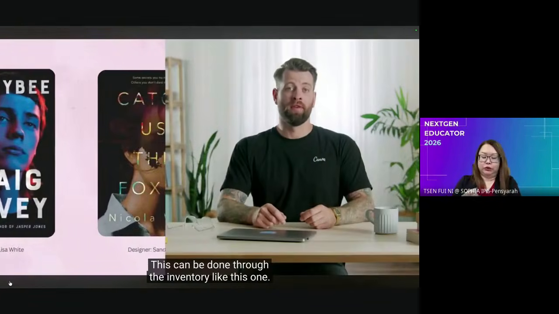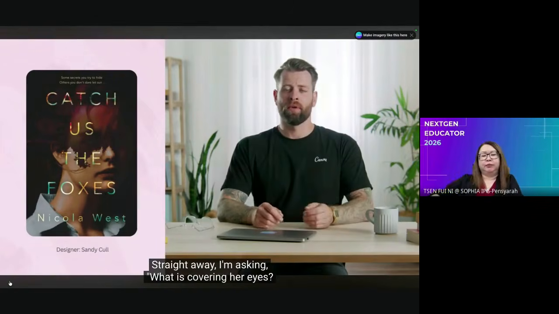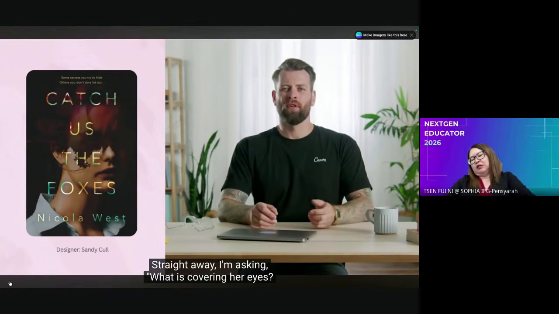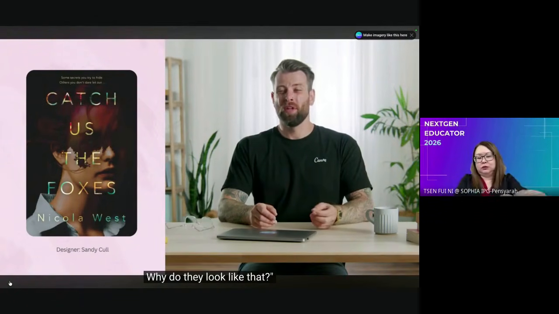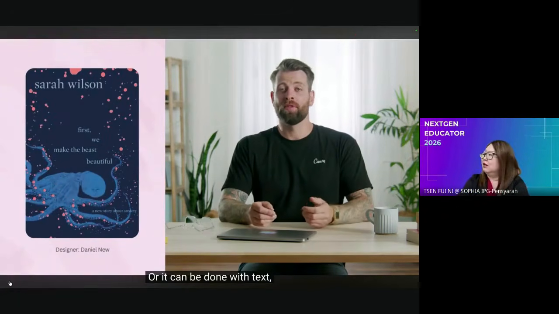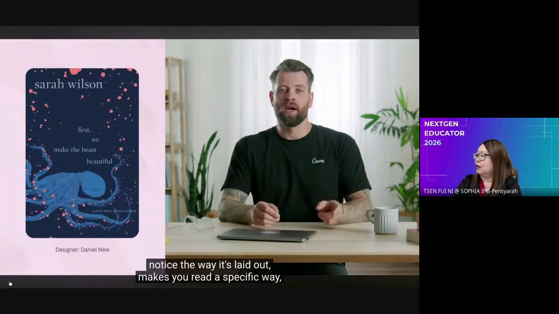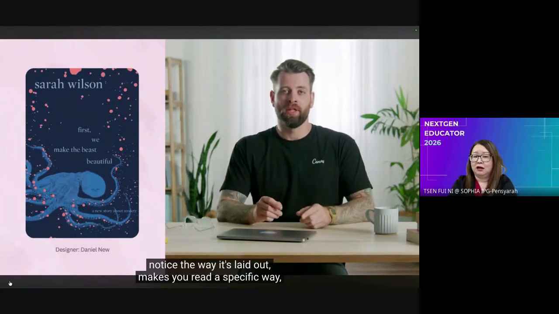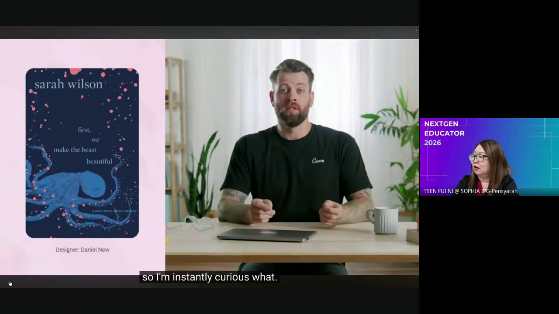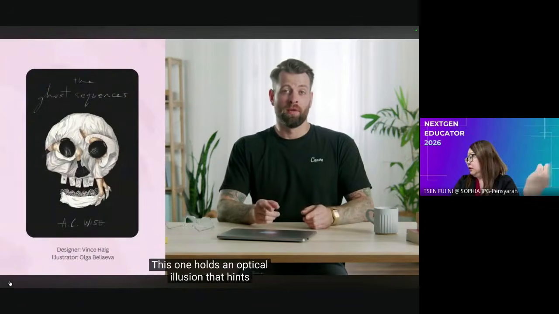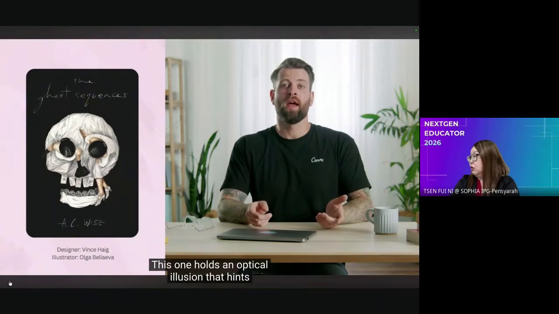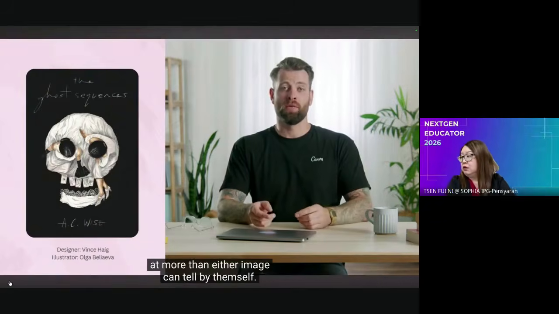This can be done through the imagery, like this one. Straight away, I'm asking, what is covering her eyes? Why do they look like that? I'm intrigued. Or, it can be done with text. Notice the way it's laid out. It makes you read a specific way, so I'm instantly curious why. This one holds an optical illusion that hints at more than either image can tell by themselves.